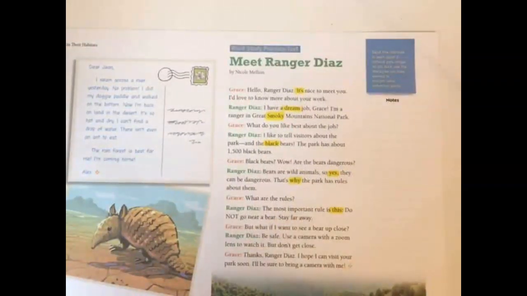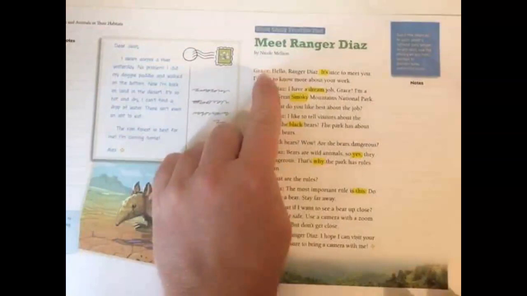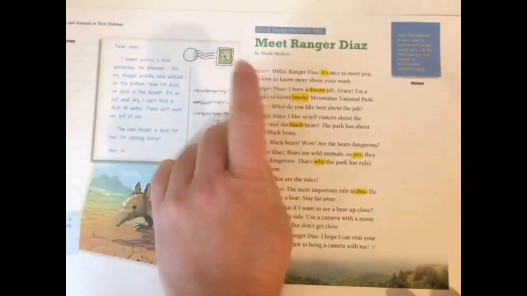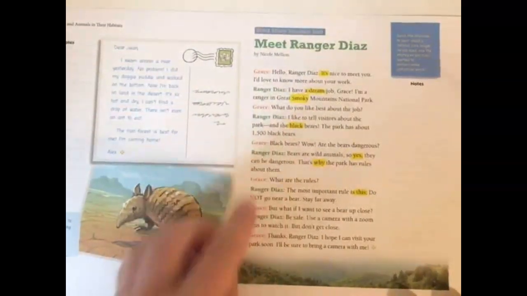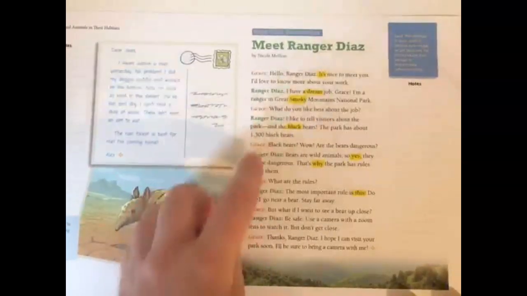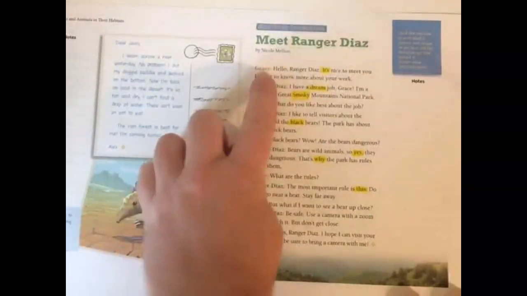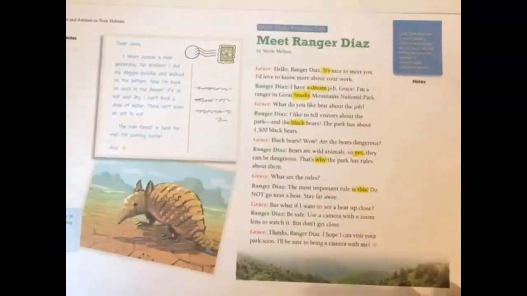So why is the word there. Okay? All right. So I am going to read this passage to you. And if you notice, this is an interesting passage because we've got red words here that say Grace, right? And then we've got green words here that say Ranger Diaz. So what's happening is it's like a little play. And sometimes Grace is talking and sometimes Ranger Diaz is talking. So I'm going to try to do two different voices so you can tell them apart, okay?